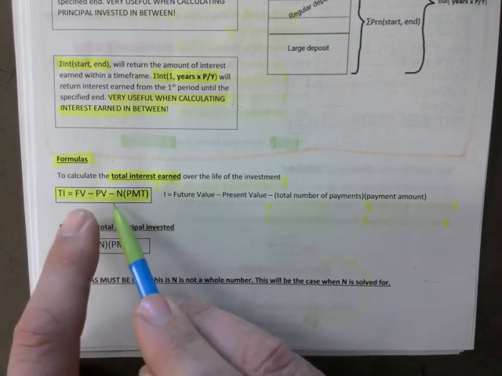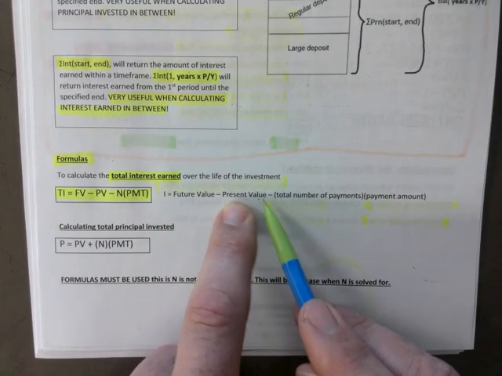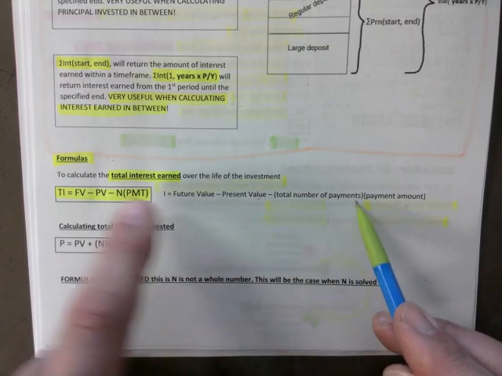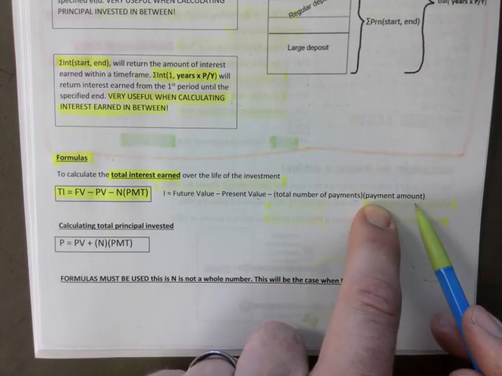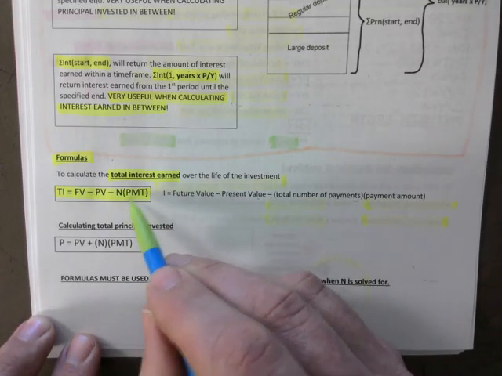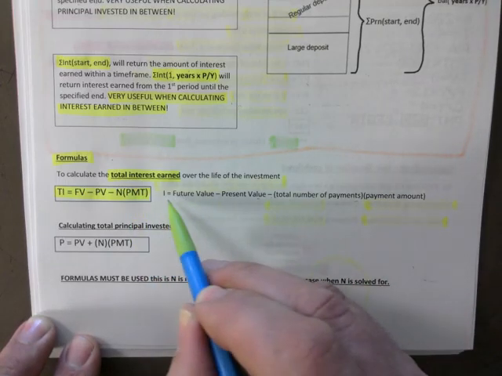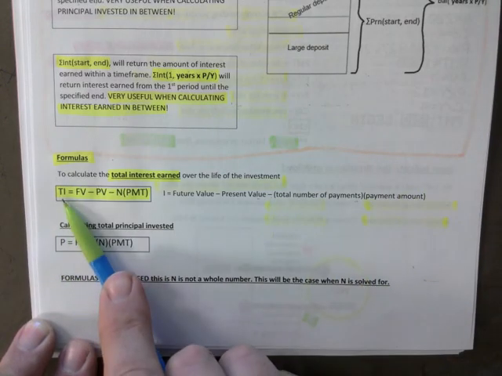I explained this formula right here. Future value minus present value minus the total number of payments, that is n, okay, times the payment amount. So if this one doesn't make sense to you, then maybe have this longer version of it. What is it that we're trying to do here, folks? What is total interest earned?